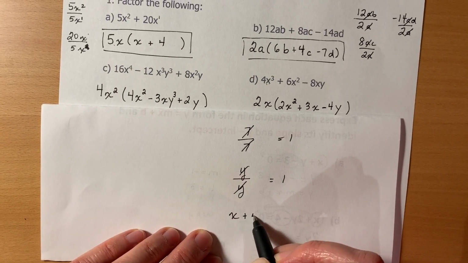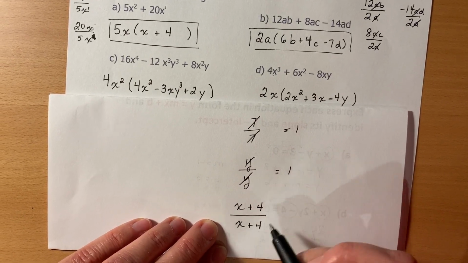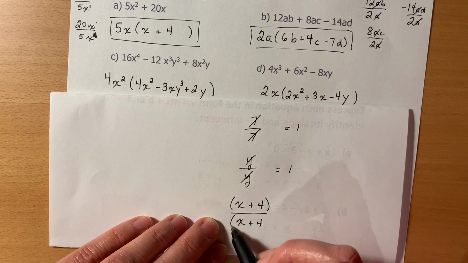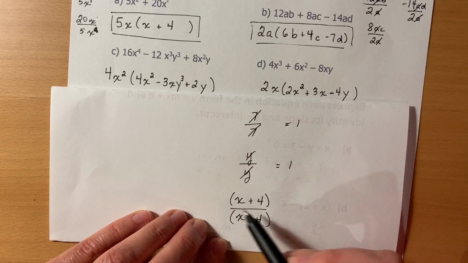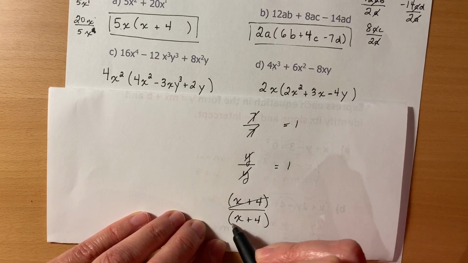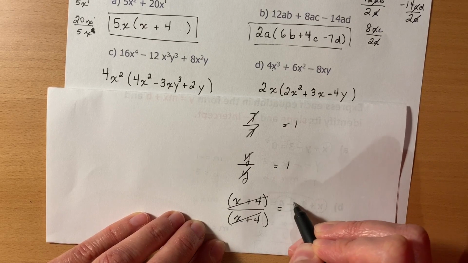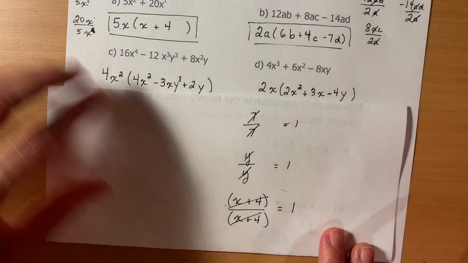X plus 4, divide that by x plus 4. Because this binomial is exactly the same, this x is the same number as this x, and then we're adding 4 to it. This again simplifies to a 1. So you have to understand this in order to do the next few questions.